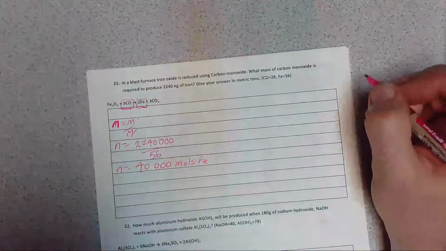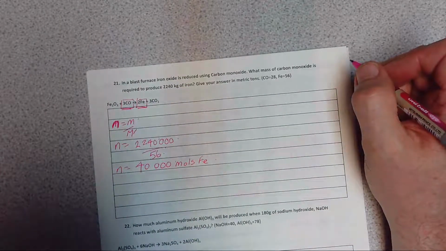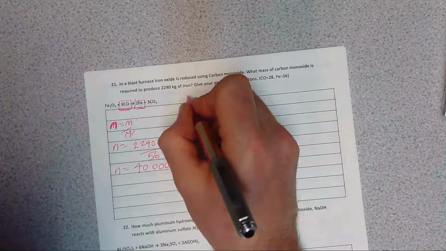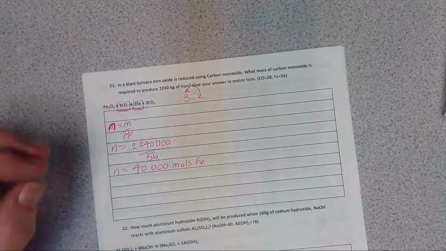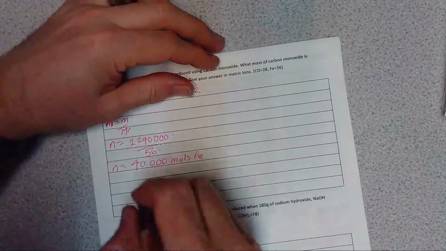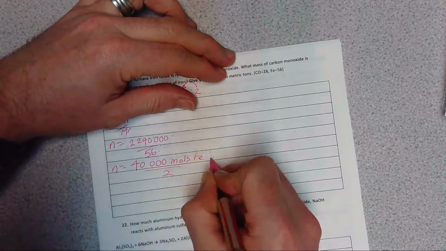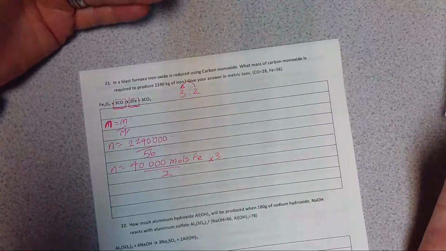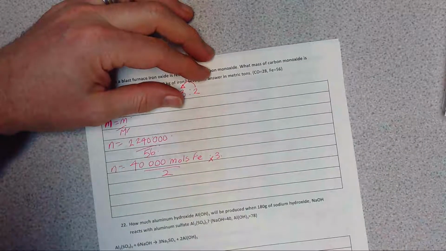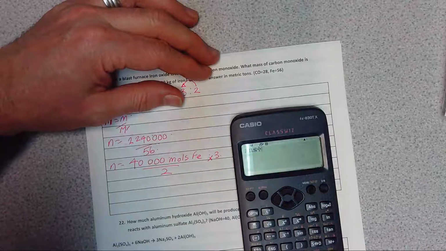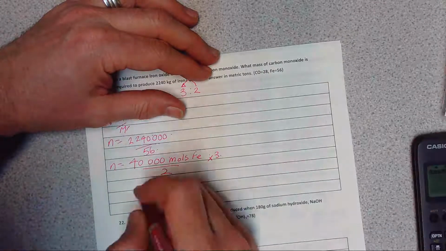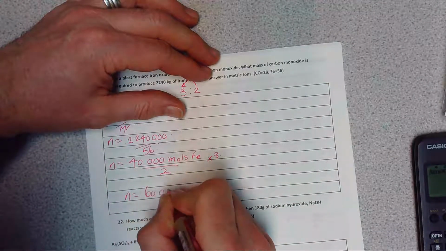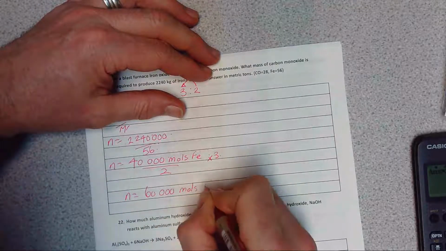So it's a 3:2 ratio, but we're obviously working backwards here. So we take our 40,000 and divide by 2, and then times it by 3. That will give us the number of moles of carbon monoxide that we needed. So divided by 2 times by 3 gives us 60,000 moles of carbon monoxide.